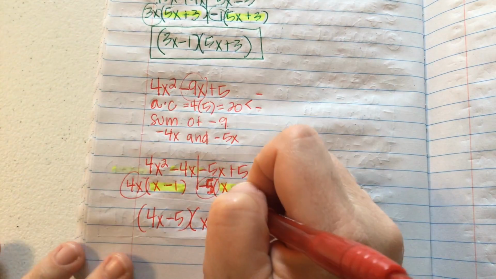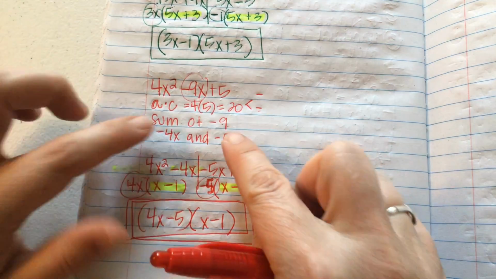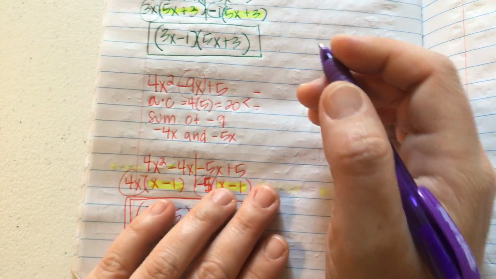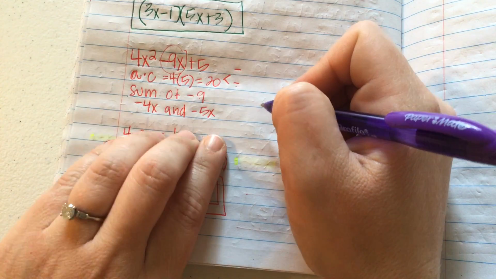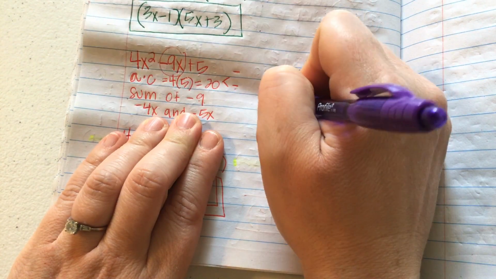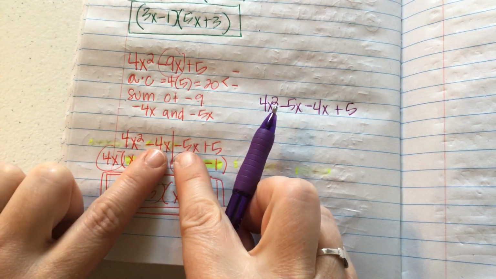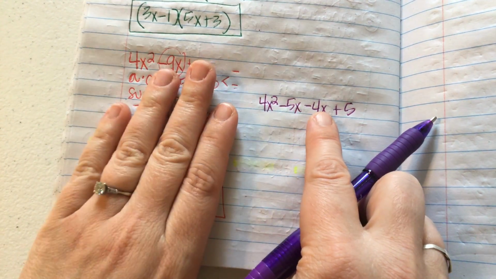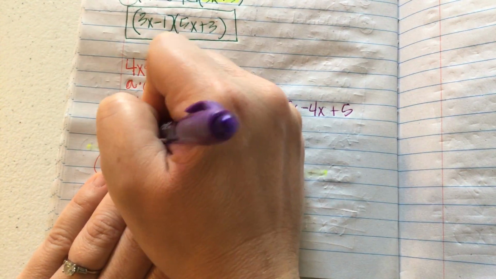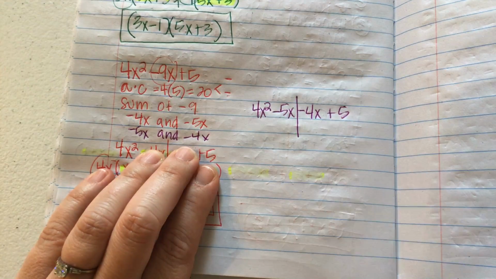Now, I know that there are some students that are like, okay, Mrs. Long, what happens though? I'm worried about not putting these two middle terms in the right order. It does not matter. You will get the same answer. So if I did this problem the other way, 4x squared minus 5x minus 4x plus 5, right? I switch the order here. I use the same numbers, I just switched the order. Let's say that you wrote it down negative 5x and negative 4x. That's okay, because I'm going to split it.